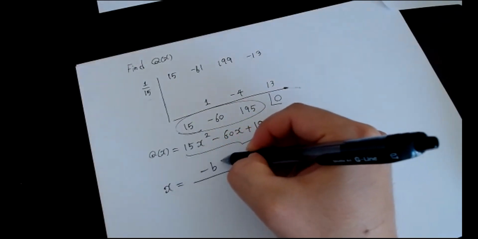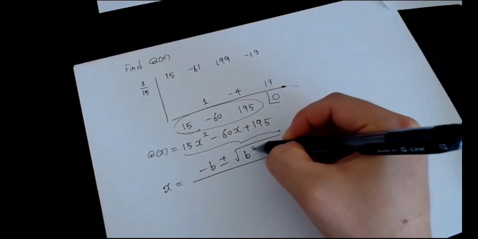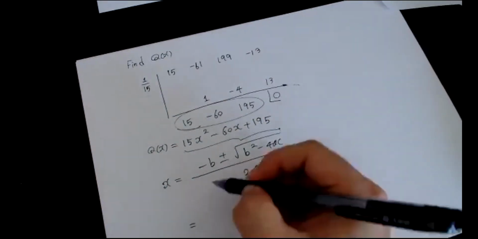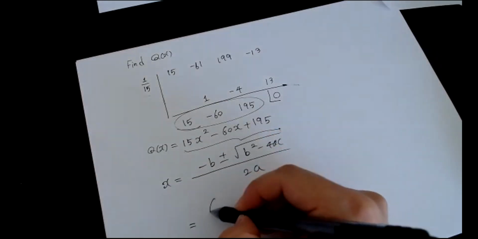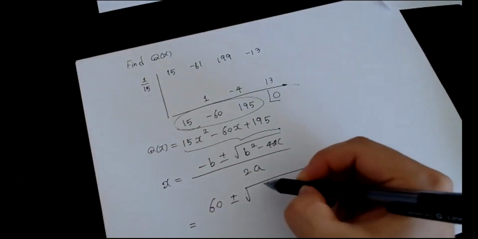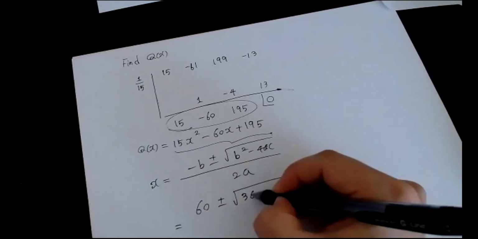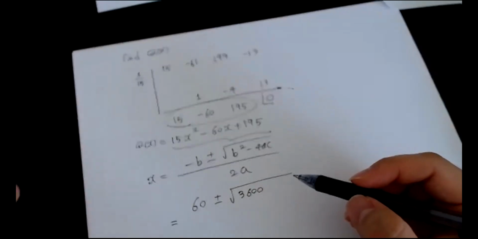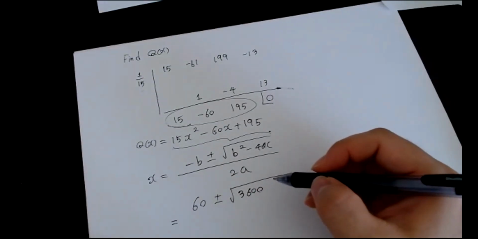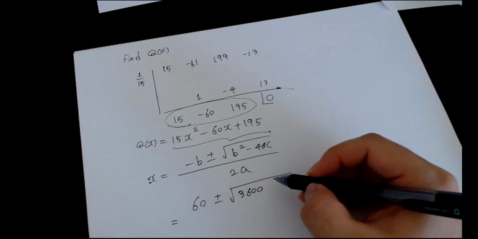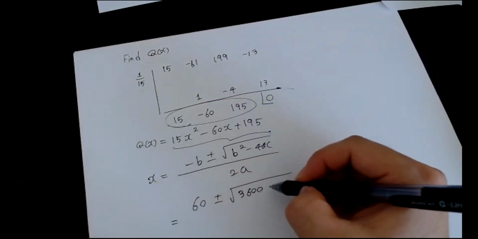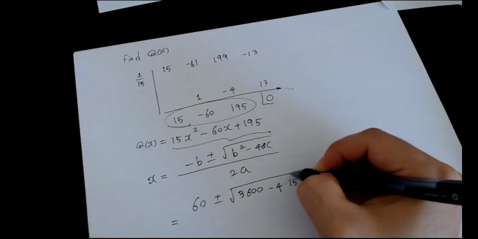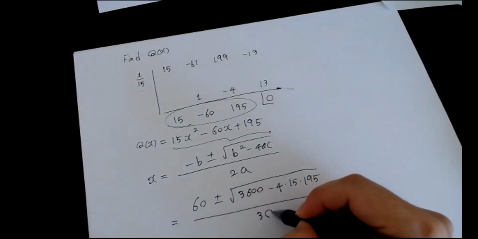Negative b plus or minus the square root of b squared minus 4ac, over 2a. So what is b? b is negative 60, right? So we get 60 plus or minus the square root of 3,600, because negative 60 times negative 60 is 3,600, and then minus 4 times 15 times 195. Then divide by 2a, which is 30.